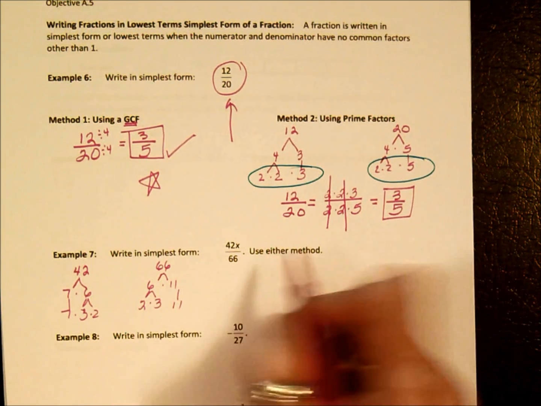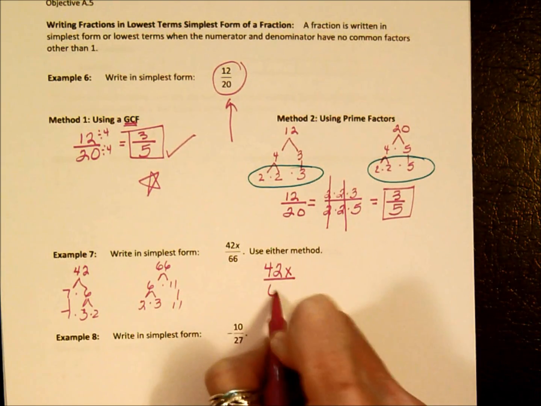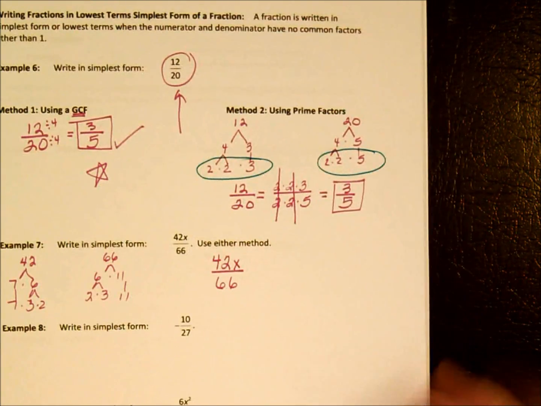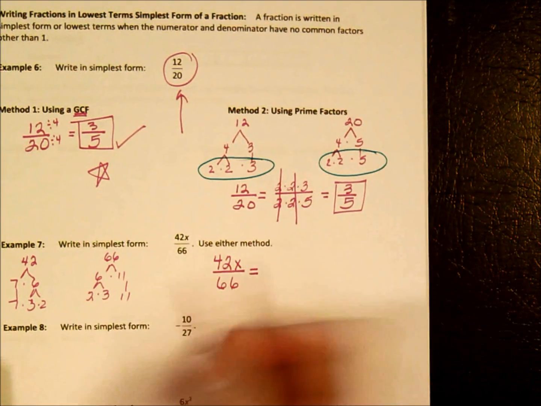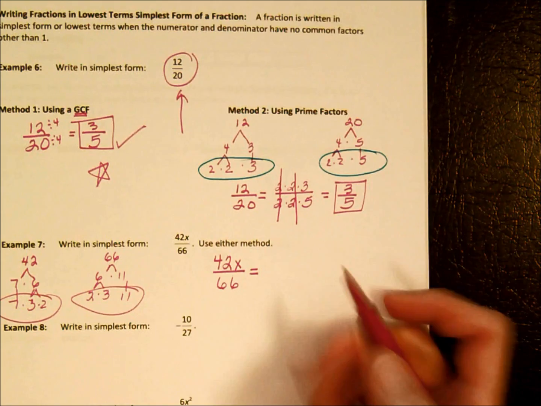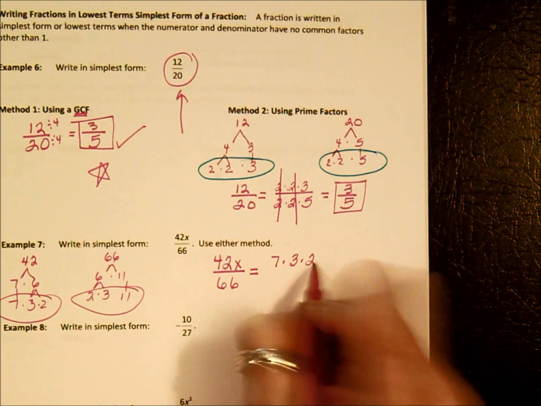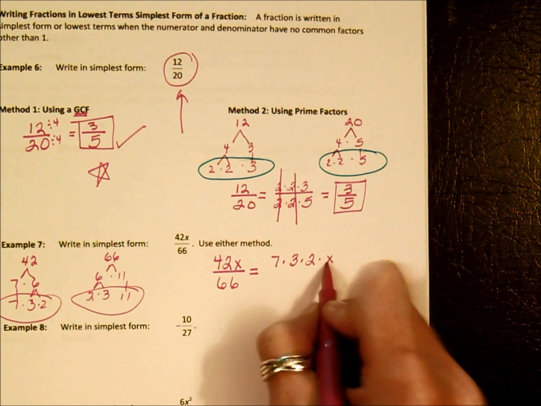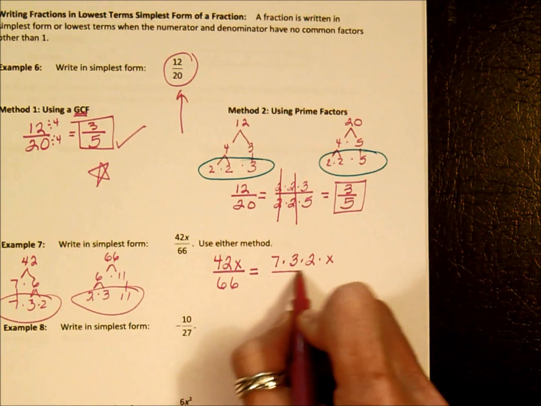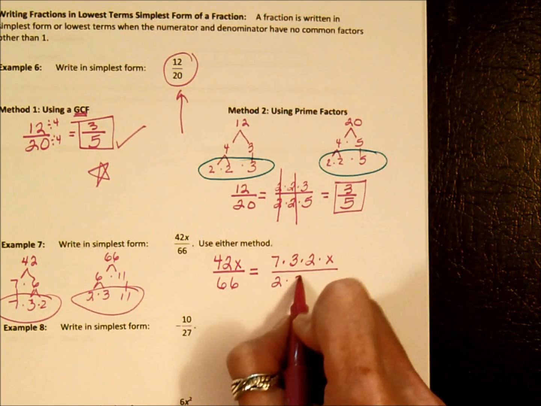Now I'm going to write 42x over 66, and we're going to change that and rewrite it with these prime factors plus the x. So the numerator is 7 times 3 times 2 times x. The denominator is 2 times 3 times 11.